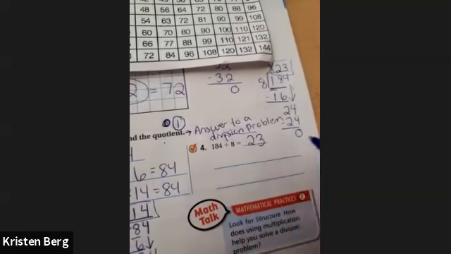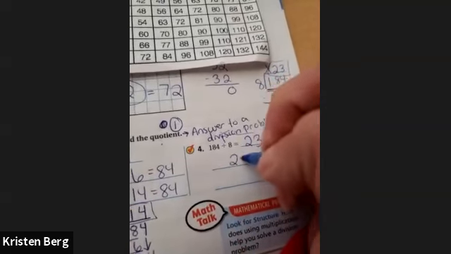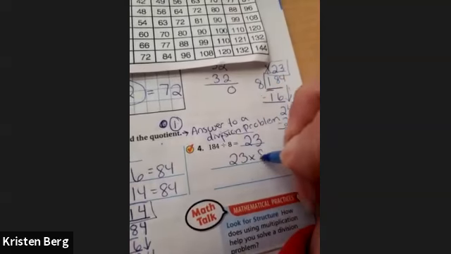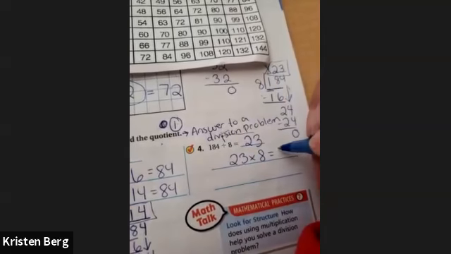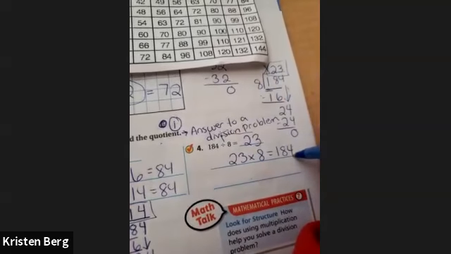Again, work backwards. So you could have said 23 times 8, because times is the opposite of division. It equals 184.